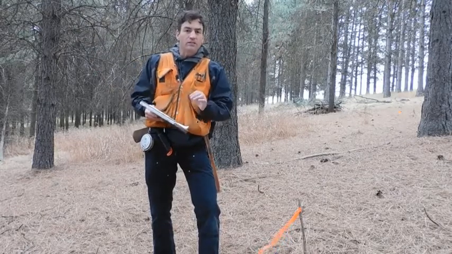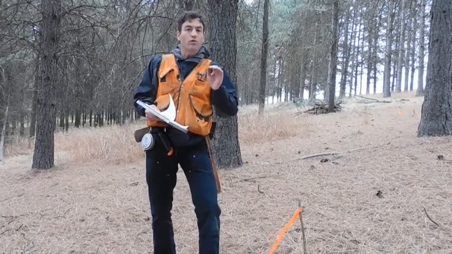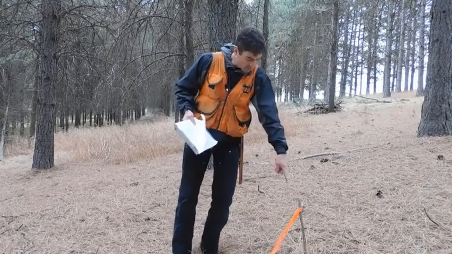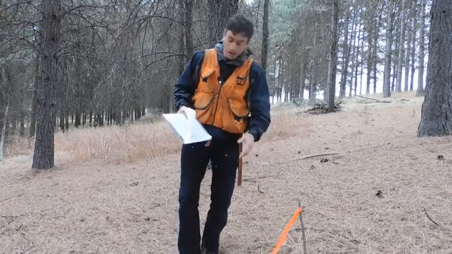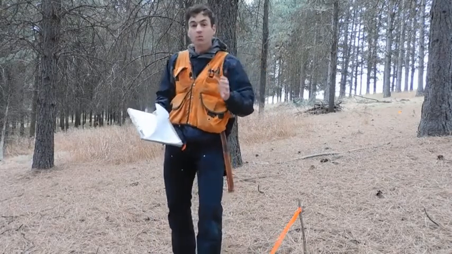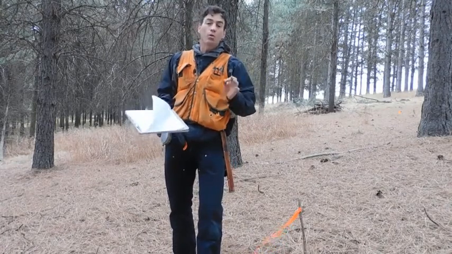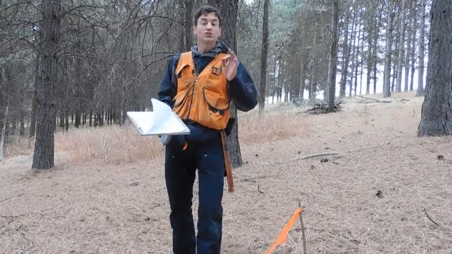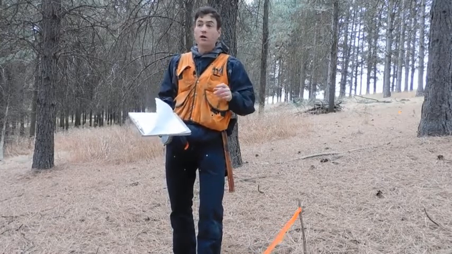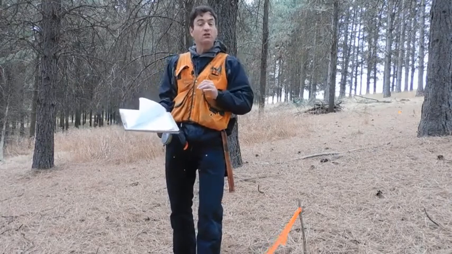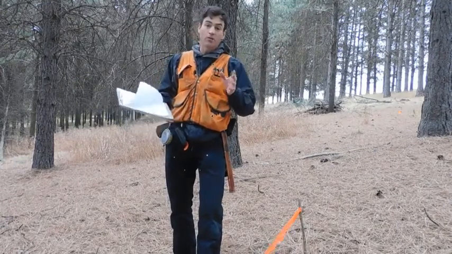And typically how this is done is with a circular plot. So we use a known radius from a sample point, for example, this flag sample point right here, and we measure every tree within a specific limiting distance. Today, we're going to do a 1/20th acre plot in which the limiting distance is 26.3 feet. So every tree within 26.3 feet of horizontal distance will be part of our sample.